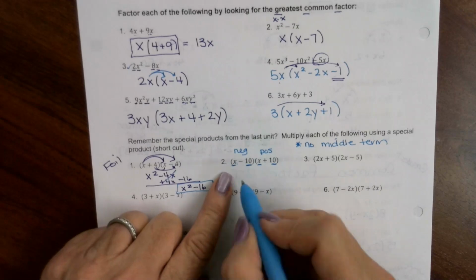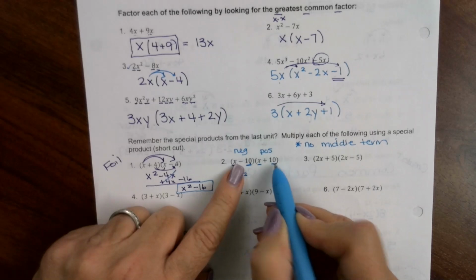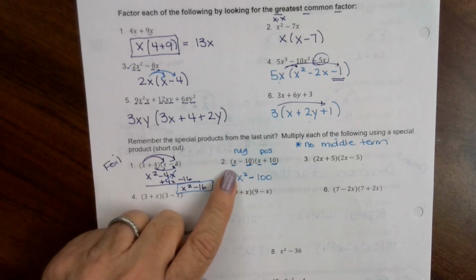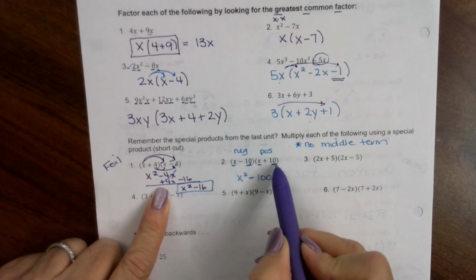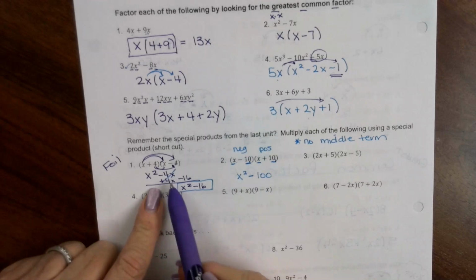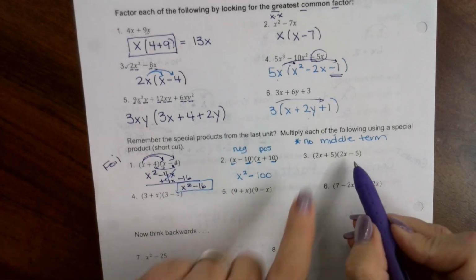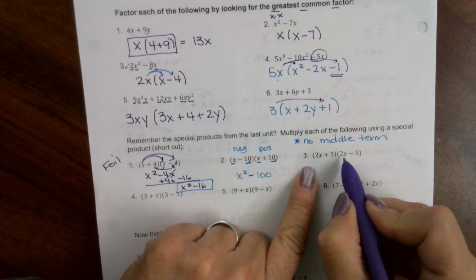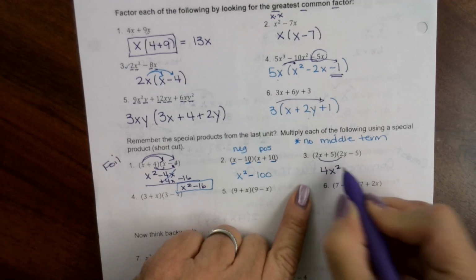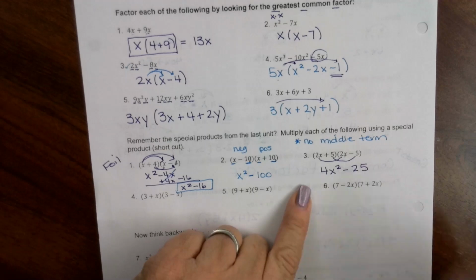If I have x times x, it's x squared. And then I have negative 10 times 10, which would be negative 100. We can see this without doing the math like I did over here. This would give me a positive 10x, and the other one would give me a negative 10x. That's why this middle term is always going to go away when we FOIL this. If we look at this, I would have 2x times 2x, which gives me 4x squared, and then 5 times negative 5, so minus 25.